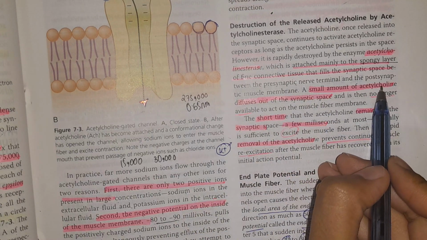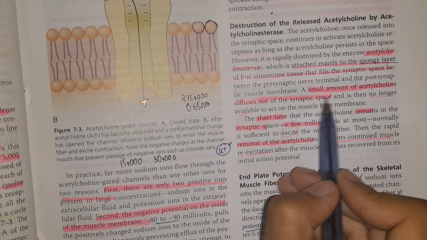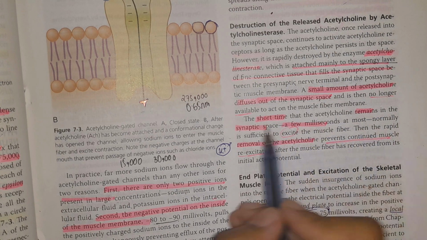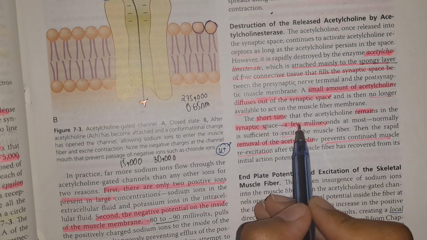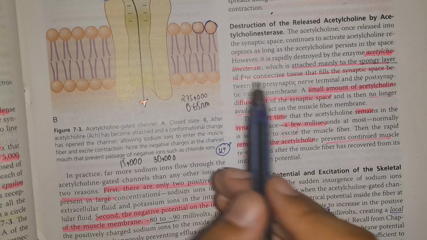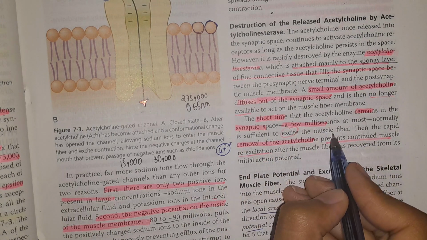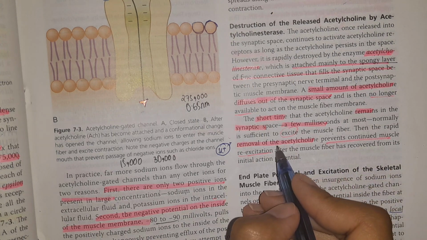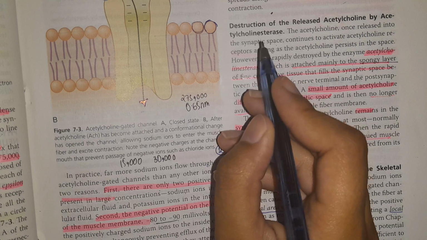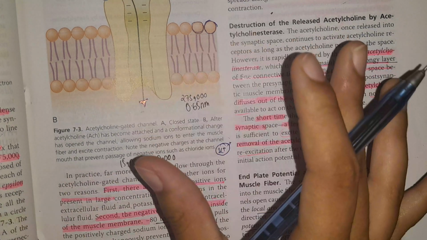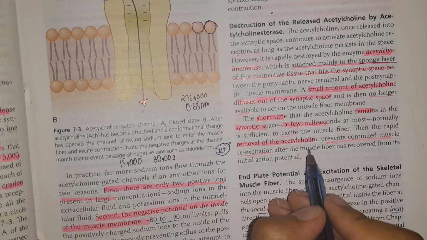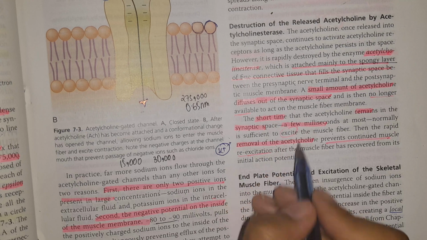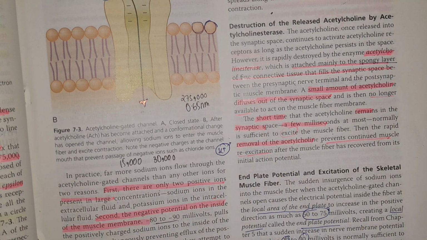So a small amount of acetylcholine diffuses out of the synaptic space and is then no longer available to act on the muscle fiber. In the short time that acetylcholine remains in the synaptic space, a few milliseconds, it causes such a large influx of sodium ions that it excites the muscle fiber. The rapid removal of the acetylcholine prevents continued re-excitation. I told you, if there is no cholinesterase, we will have our hand shaking, our movements continued, and the movement will not cease. But acetylcholinesterase prevents the continuous muscle re-excitation and helps to shut down this whole mechanism until a new action potential comes.